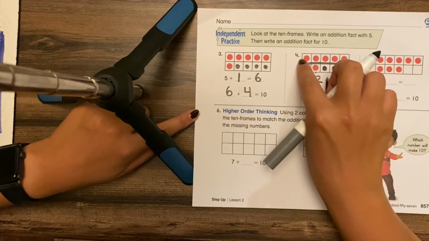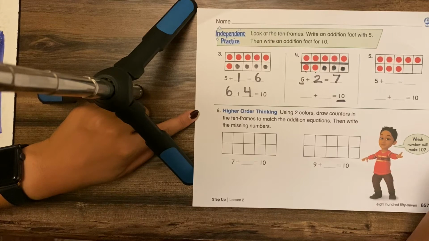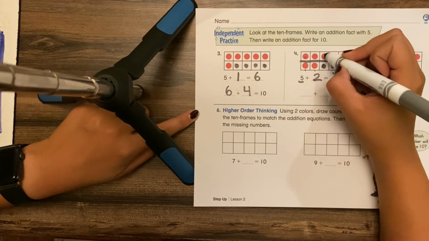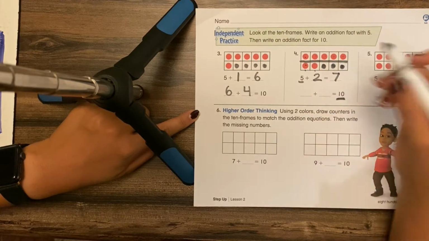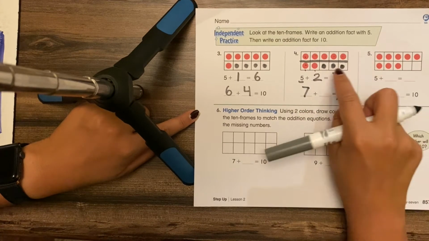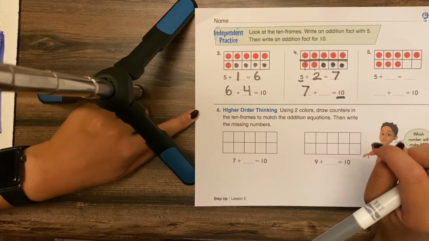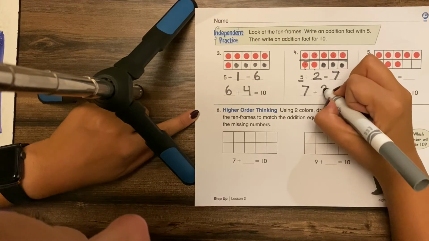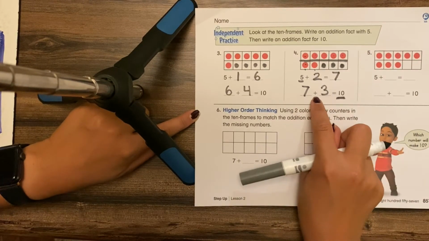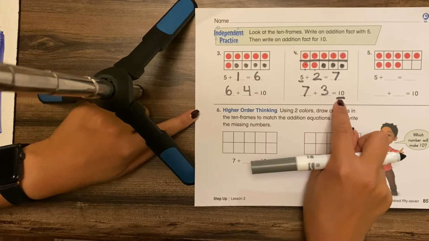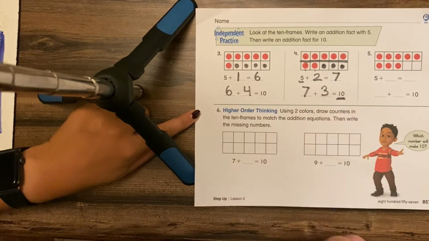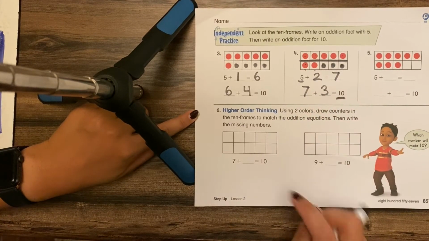How many did we start with? Yeah, we started with 7 this time. 1, 2, 3, 4, 5, 6, 7 that are red. How many did we have to add to fill it up and get to 10? We had to add a 3. Remember, 7 plus 3 equals 10. 7 and 3 are 10 friends. Great job. Let's try the next one.